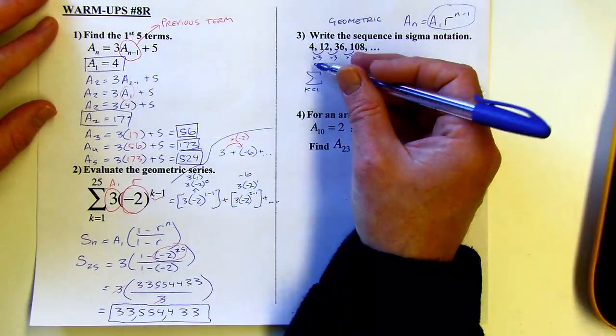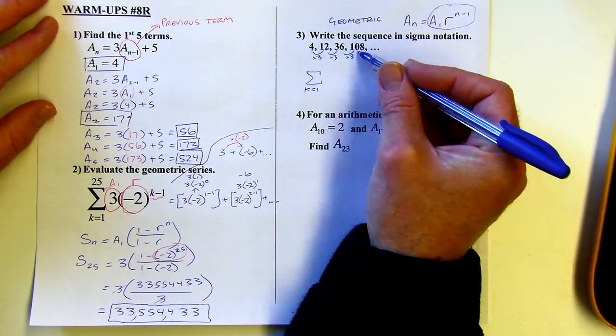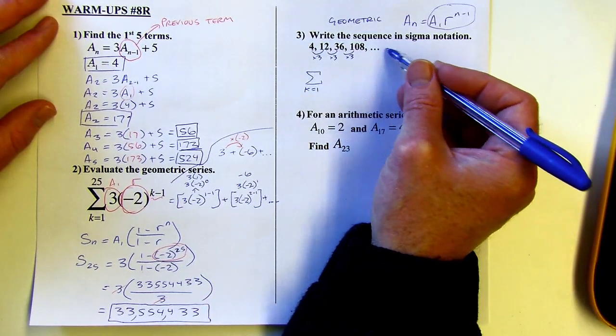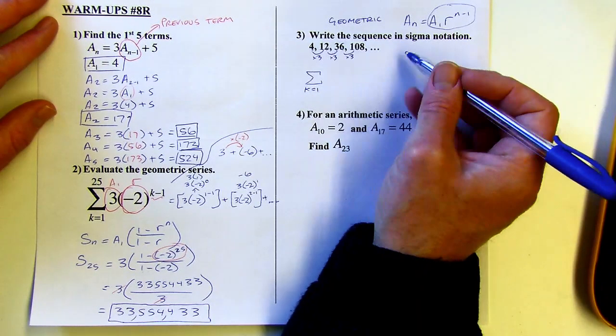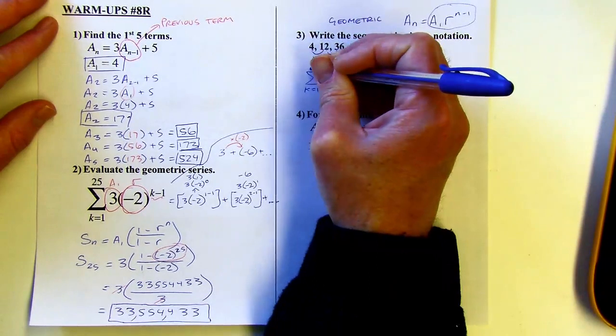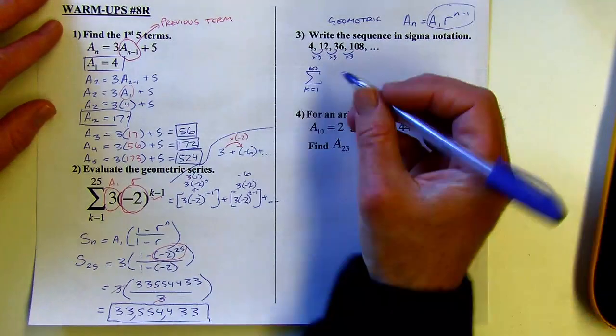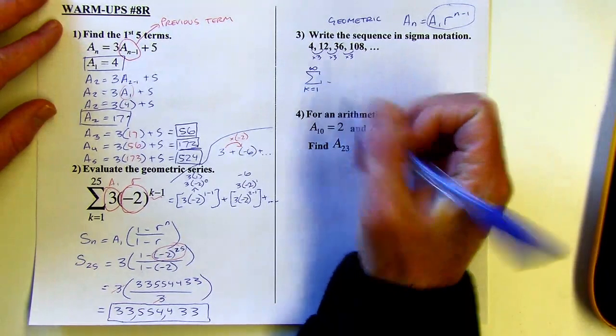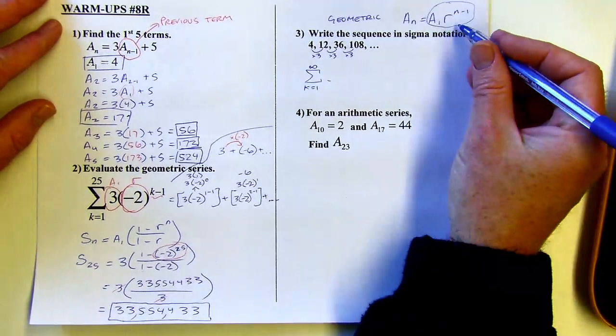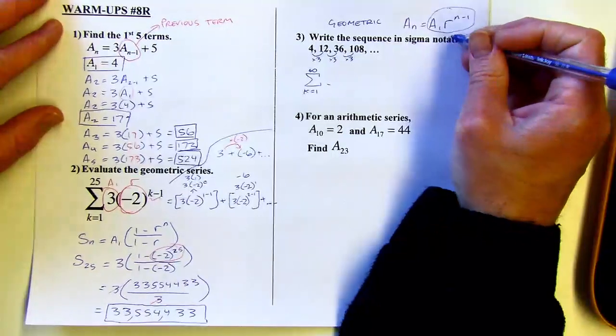And on the top, I'm thinking, how many terms do I have? Well, I see 4 here, but wait a second, this goes on forever. So this is an infinitely long sequence, so it just goes on forever. I'm just going to put an infinity symbol up there, okay? Now, this part in here to the right of the sigma is going to be where I use this formula.